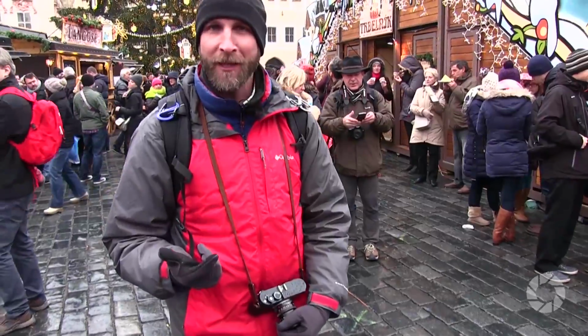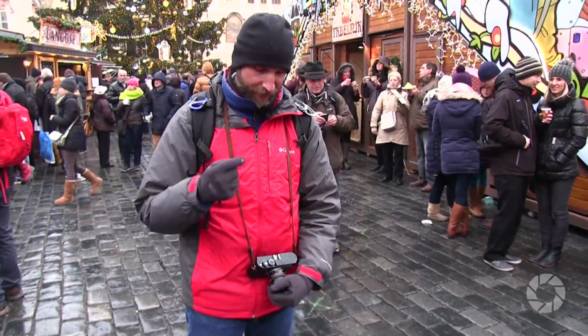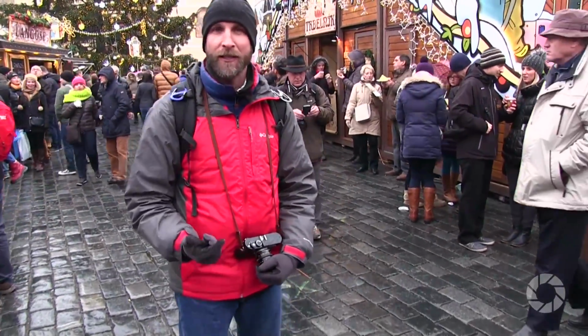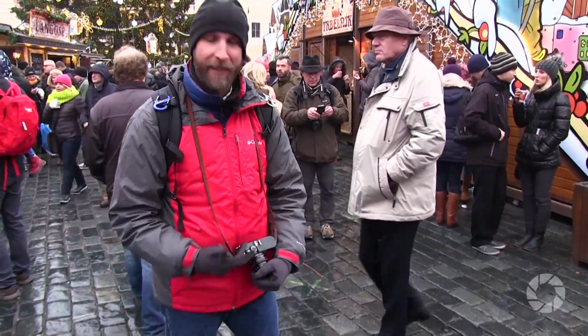The other thing is you might want to consider, if you shoot outside a lot, to get a camera that's weather sealed so that you can do just this. You can shoot in the rain and it's not going to hurt your camera.